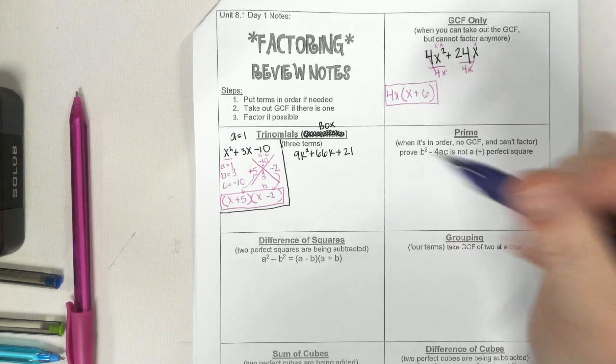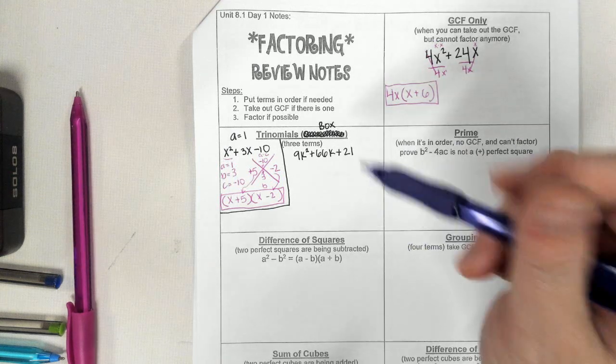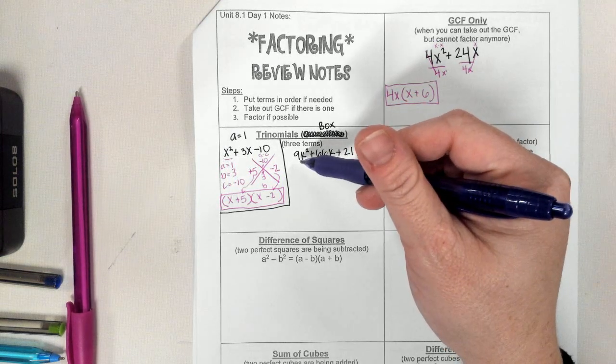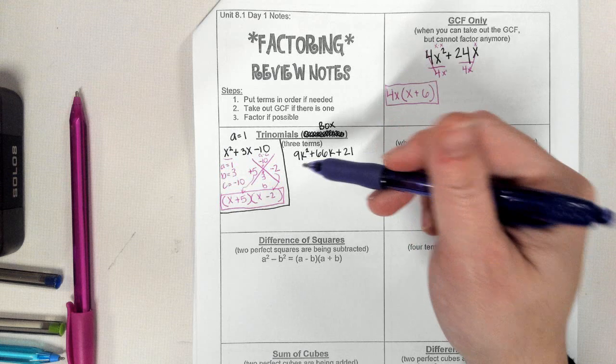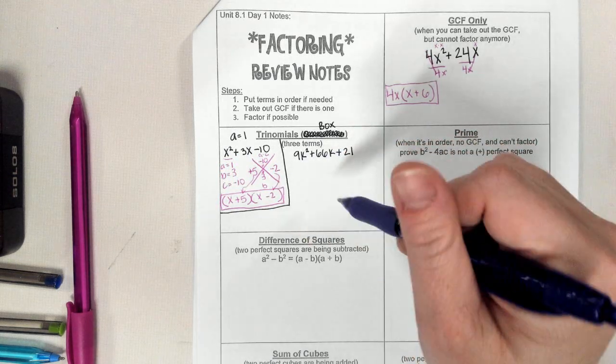So first things first, we should always check for a GCF. Does it have a GCF? Yes. Okay, always start with your smallest number. Does 9 go into 66? No. So it's not 9. What else goes into 9? 3. Does 3 go into 66? Yes. Does 3 go into 21?